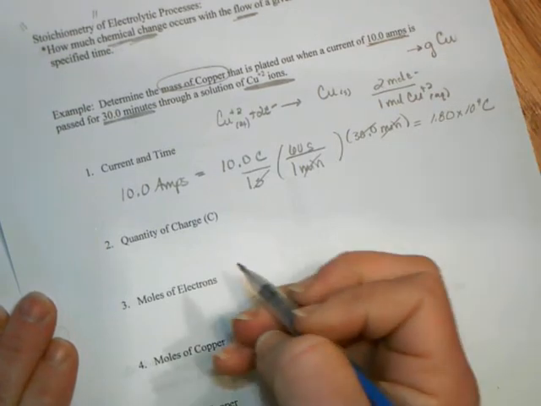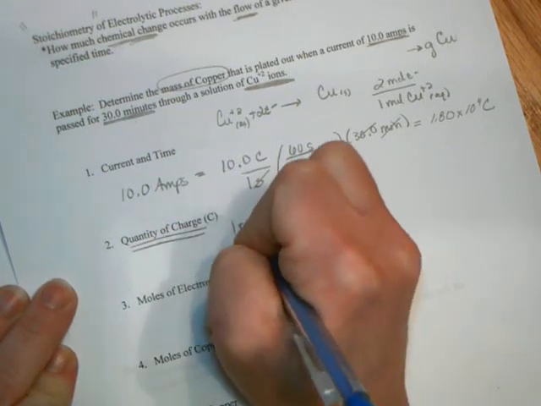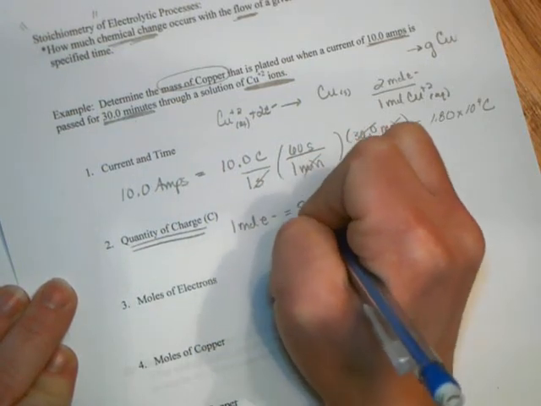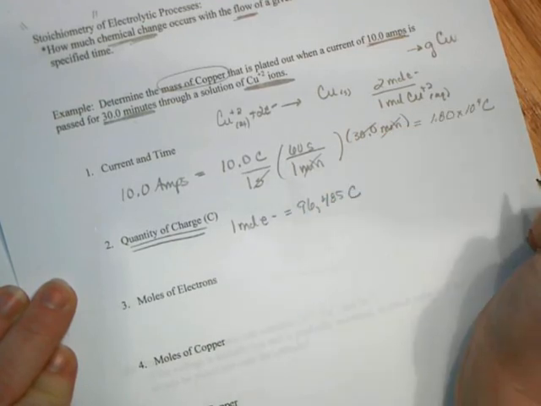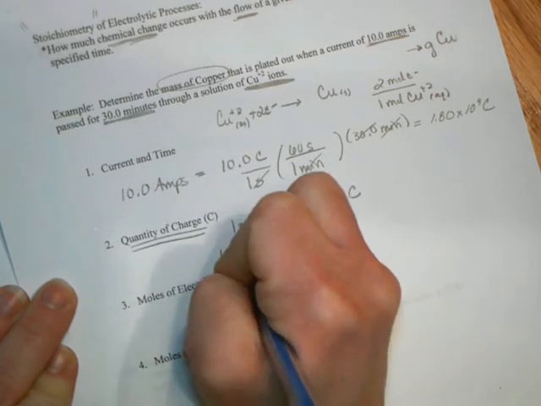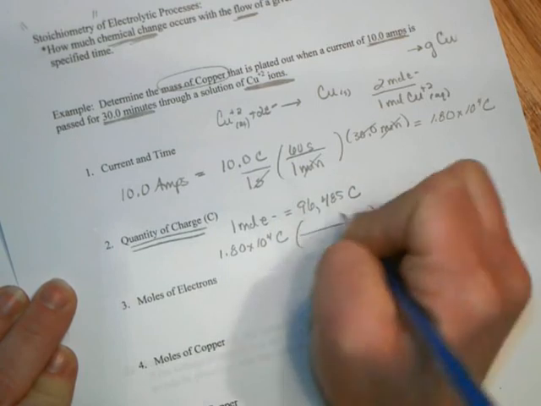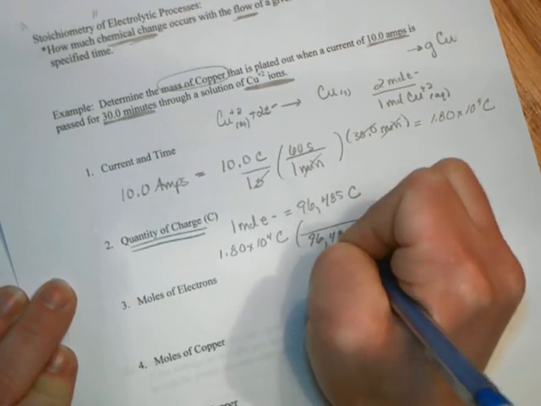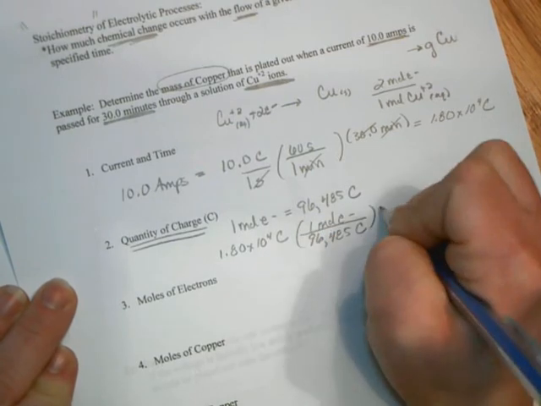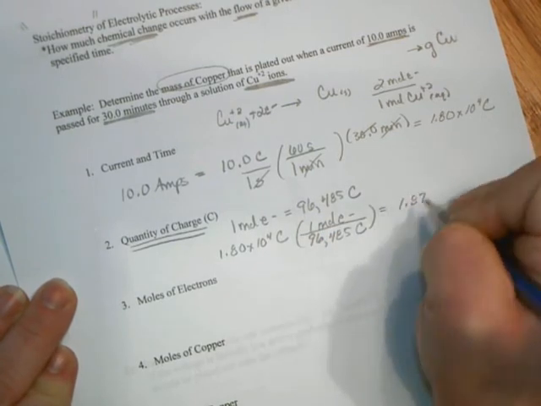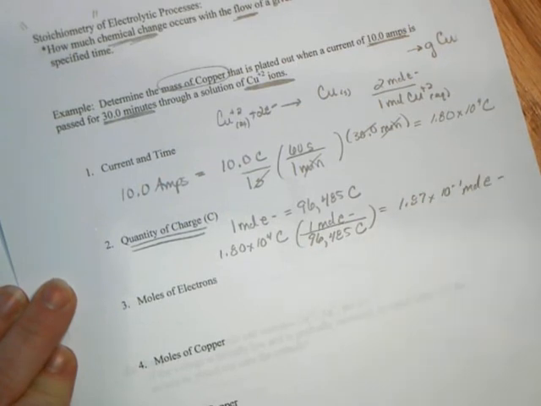All right. We know that we're applying electrons, and through the Faraday constant, 1 mole of electrons is 96,485 coulombs. Okay. Well, we're putting in 1.80 times 10 to the 4th coulombs, and Faraday's constant, 96,485 coulombs in every 1 mole of electrons. So what we are actually inputting is 1.87 times 10 to the minus 1 mole of electrons into our solution.